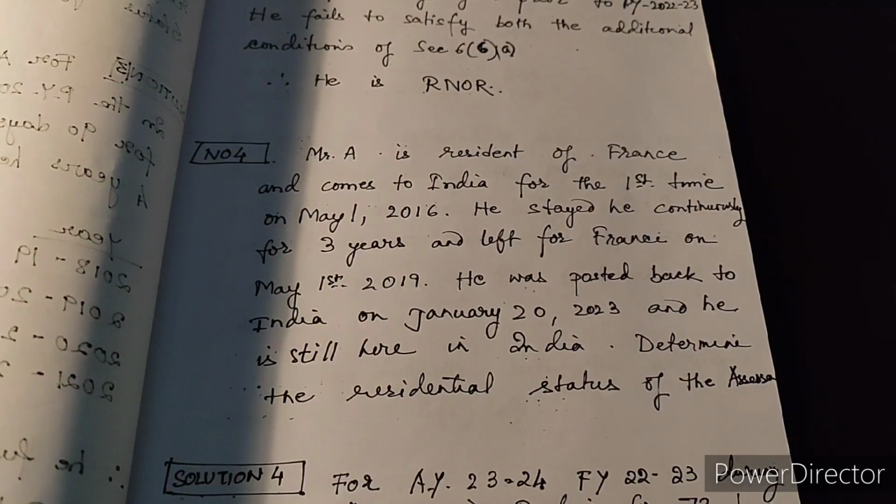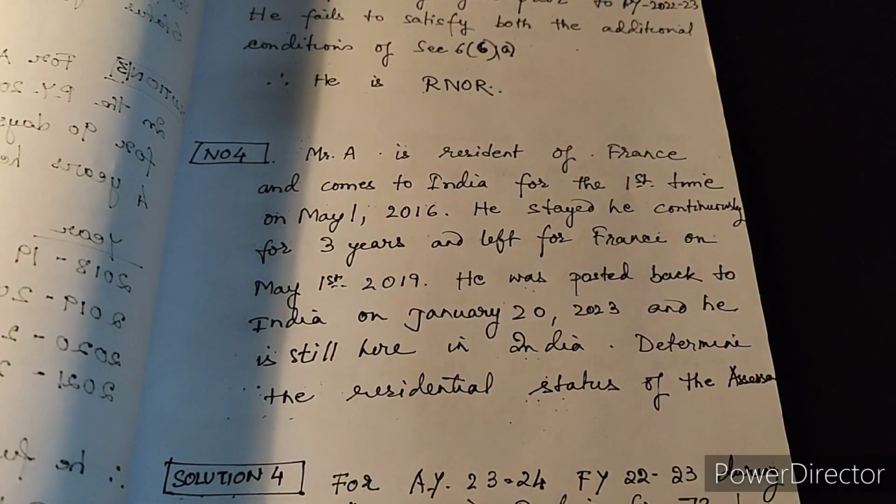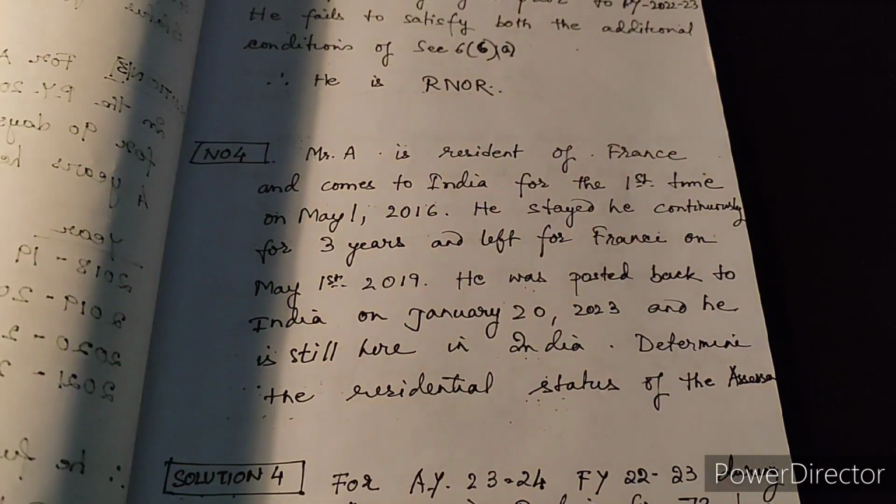Okay. Now we will come to example 4. What is given in example 4? Mr. A is resident of France and he comes to India for the first time on May 1st, 2016. He stayed continuously for 3 years and left for France on May 1st, 2019. He was posted back to India on January 20, 2023 and is still in India. Determine the residential status of the assessee.